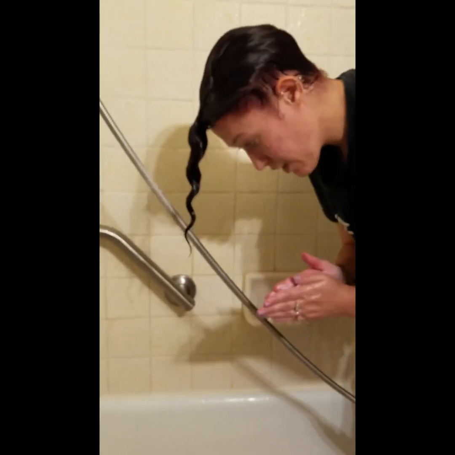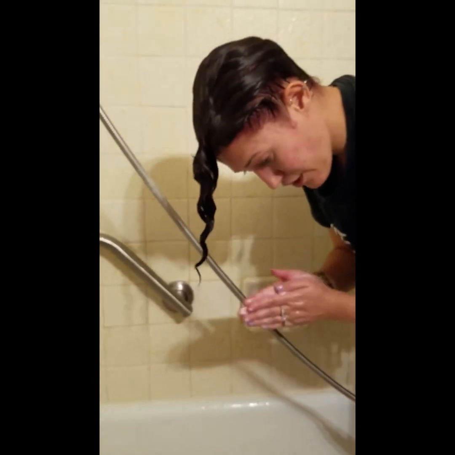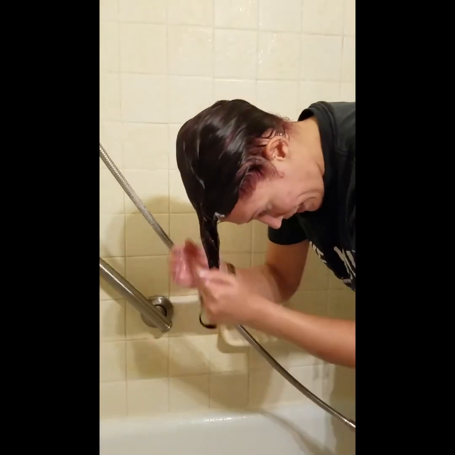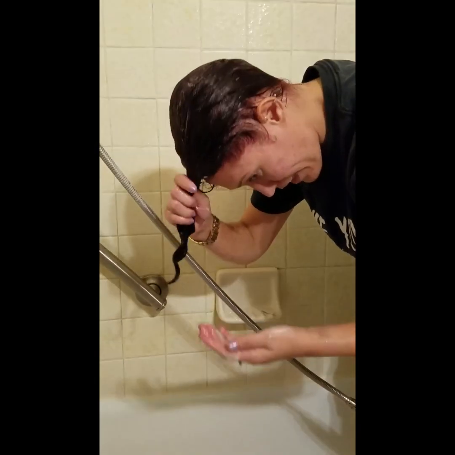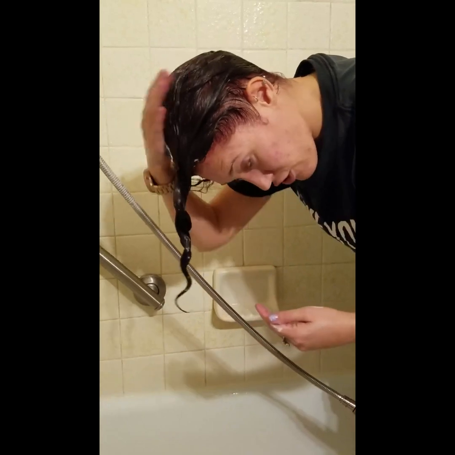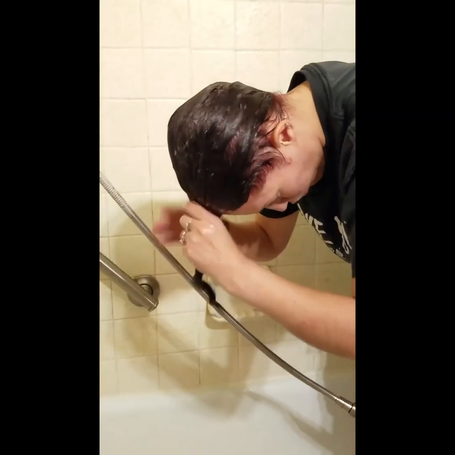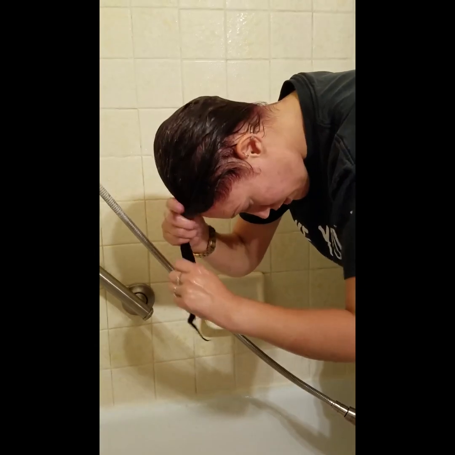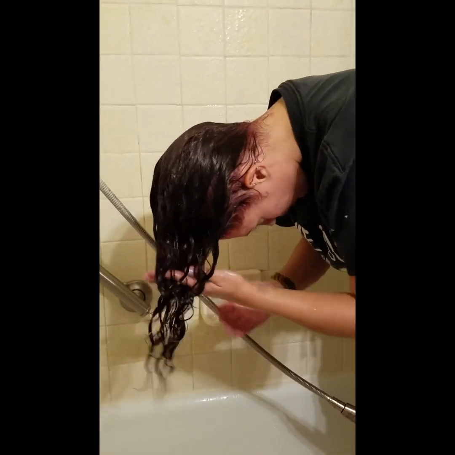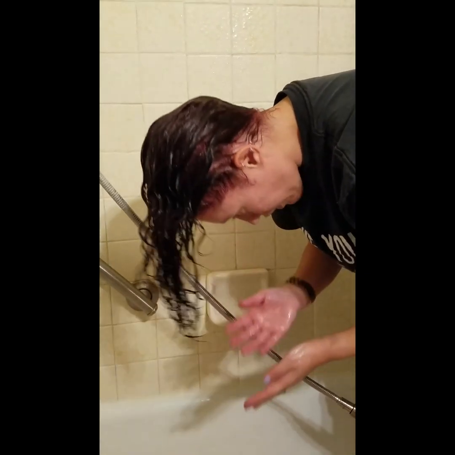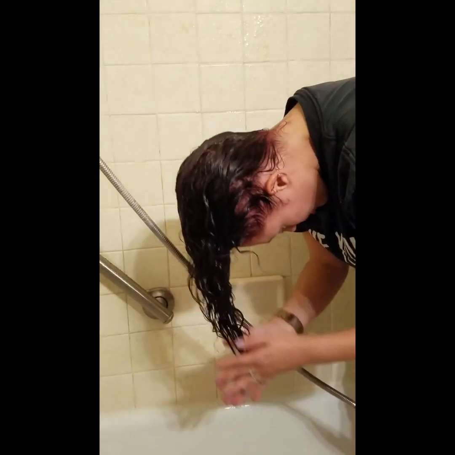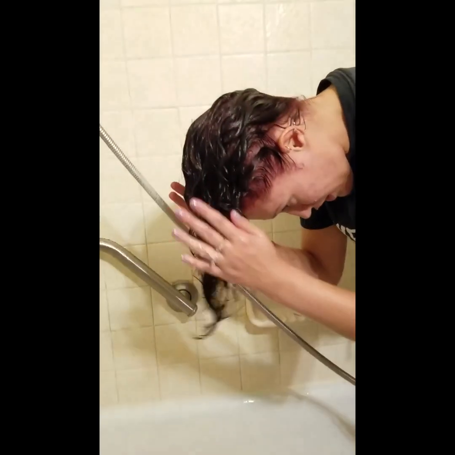Now conditioner, if you don't know this, typically you're supposed to start at the ends, then you go to your roots. The reason why is because you want to not take all of the conditioner at your scalp, and that makes your hair oilier or more oily. And so you start with the ends, then you go through the scalp. Unlike shampoo, where you start at the scalp and go through with the ends. Conditioner is start at the ends, go through the roots. So it's the opposite.